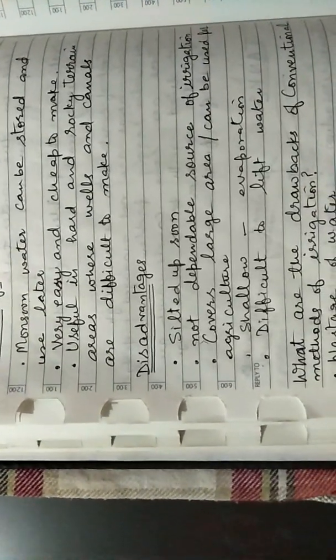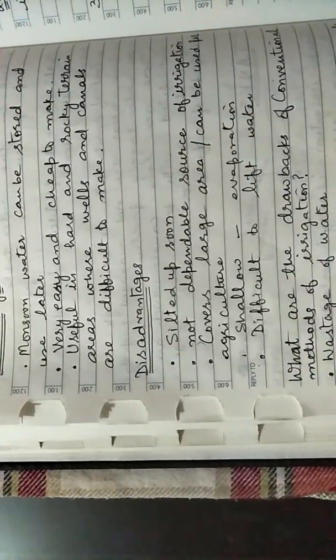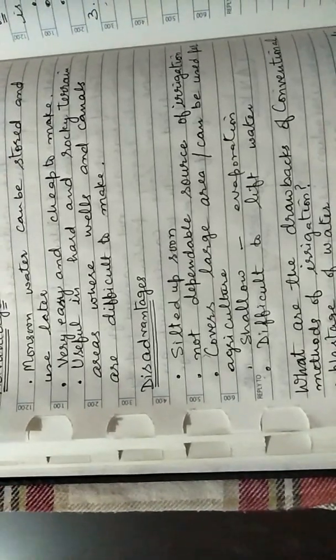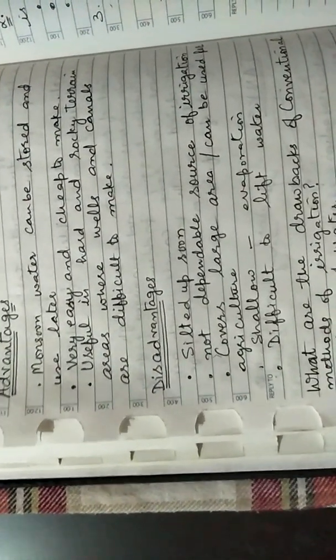Covers large area. While making a tank, it covers a large area which can be otherwise used for agriculture. Tanks are shallow, they are not very deep, so evaporation is very high. Water evaporates, and when water is required in the summer season, water is not available. It is also difficult to lift water from the tank and difficult to carry water from the tank to the field.